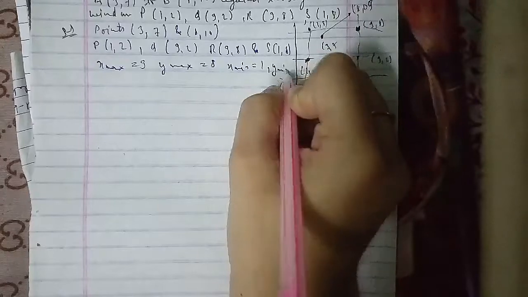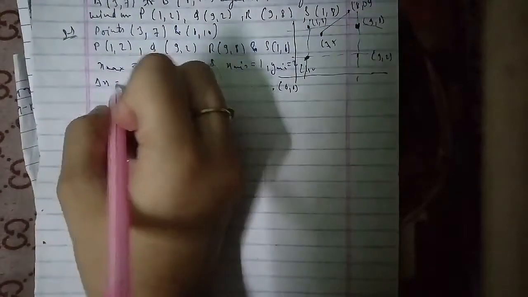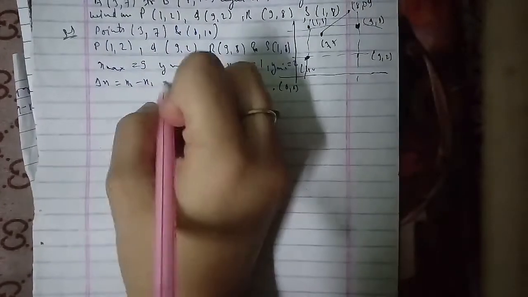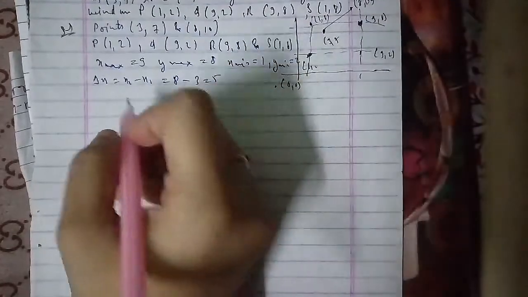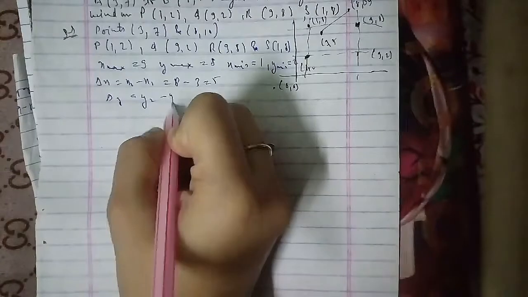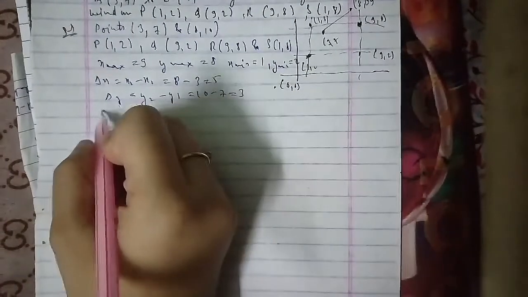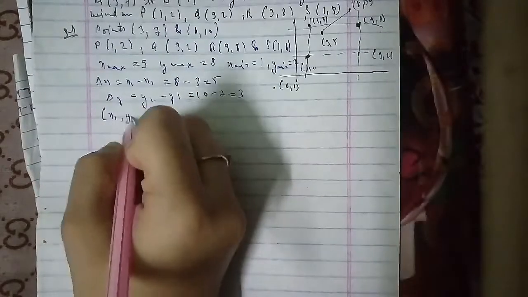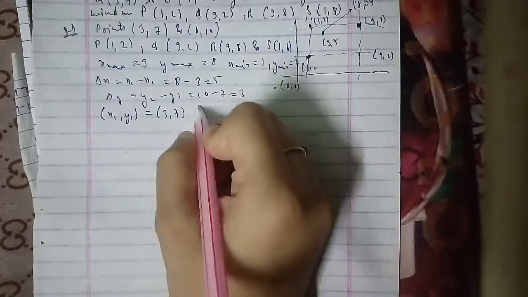Delta x equals x2 minus x1, which is 8 minus 3 equals 5, and delta y equals y2 minus y1, 10 minus 7 equals 3. (x1, y1) equals (3, 7), and (x2, y2) equals (8, 10).